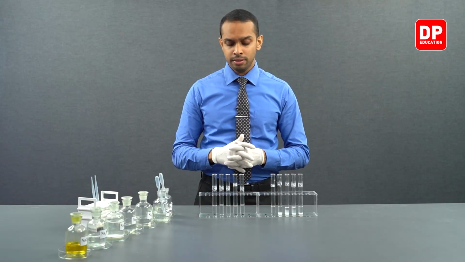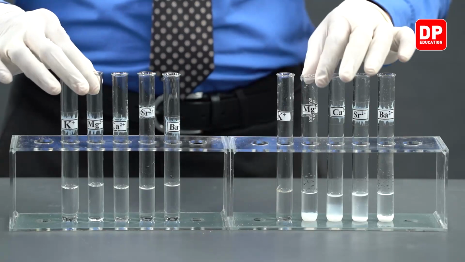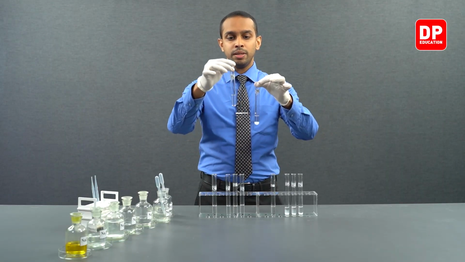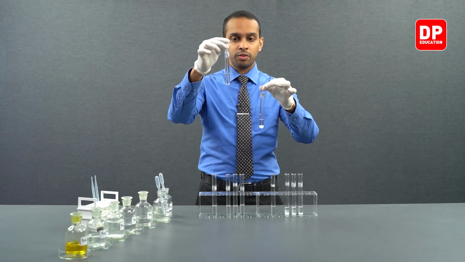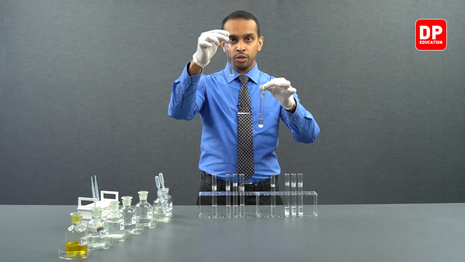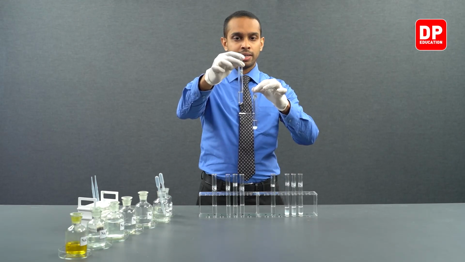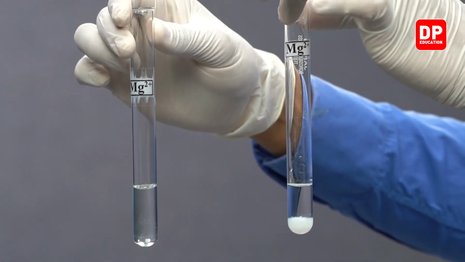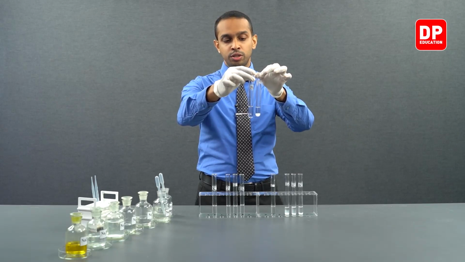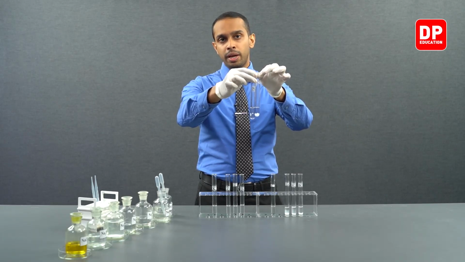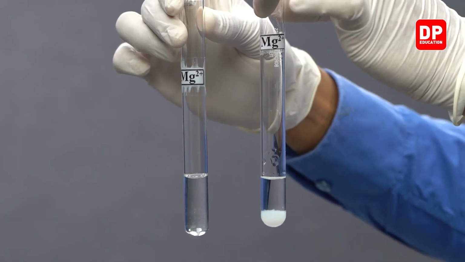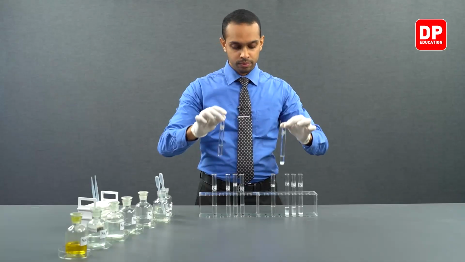Now let's compare each of these solutions. You have magnesium 2 plus aqueous solution reacted with bicarbonate anions, which did not form a precipitate, on my right hand side, and on my left hand I have magnesium 2 plus aqueous solution reacted with carbonate ion solution. You can see the formation of white color magnesium carbonate precipitate.